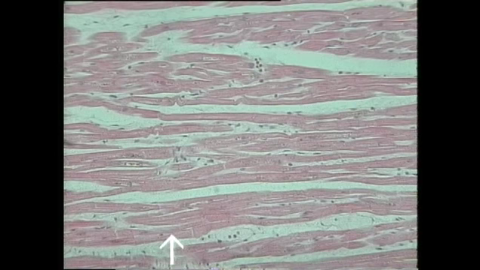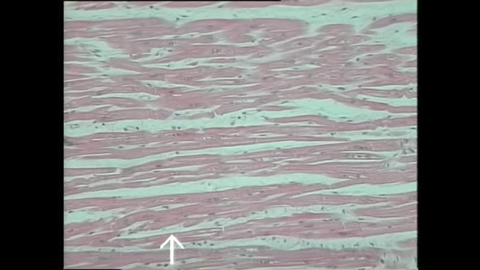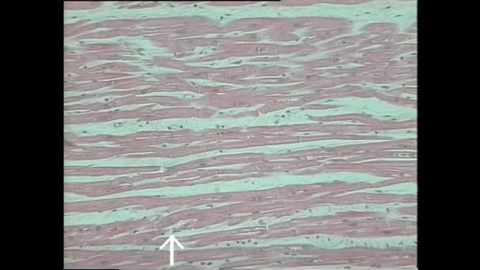This is lower magnification again, and we can see many cardiomyocytes joined together, forming the myocardium, cardiac muscle cells. Lower magnification again.